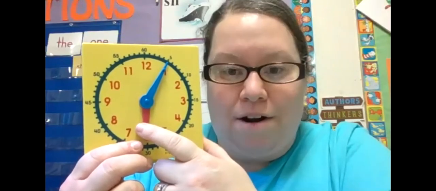Maybe you have an analog clock like this at home that you can look at when you're practicing learning how to tell time. So the red hands are short hands, and short hands tell us the hour, okay? Hour are these red numbers.